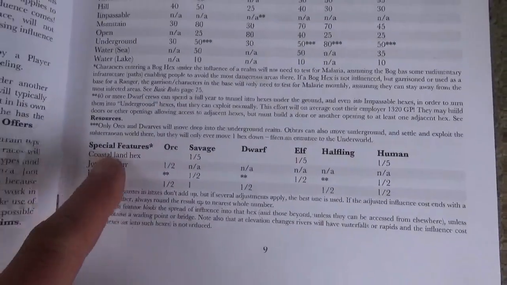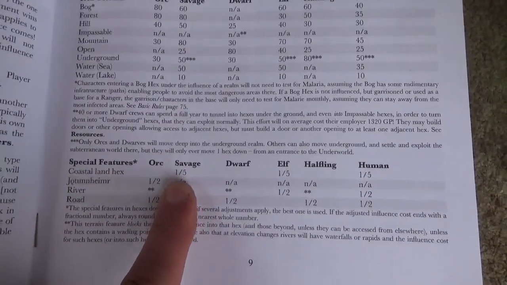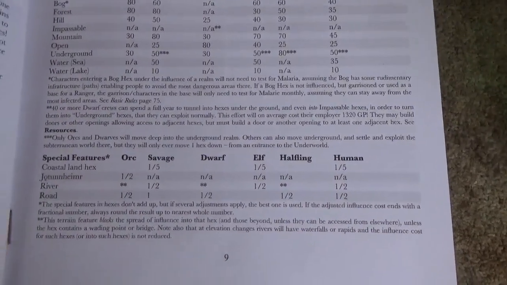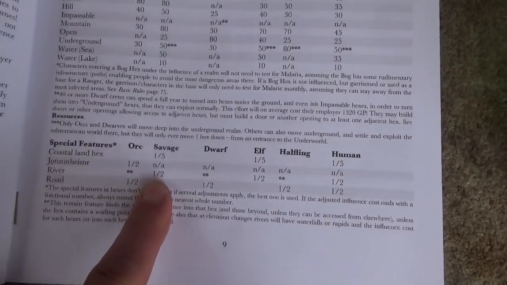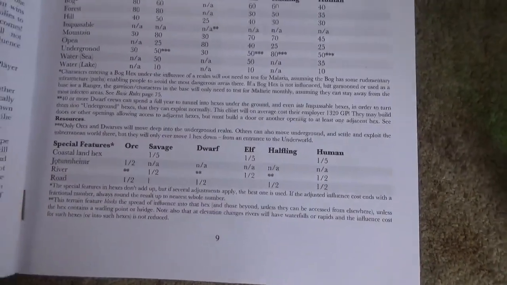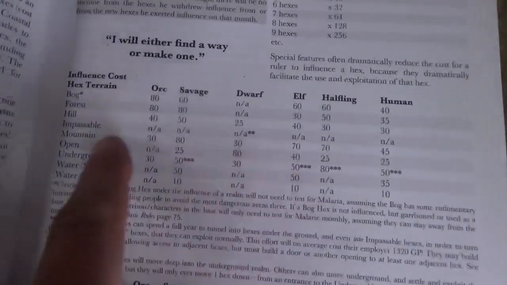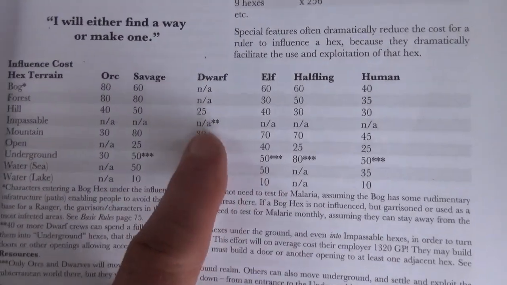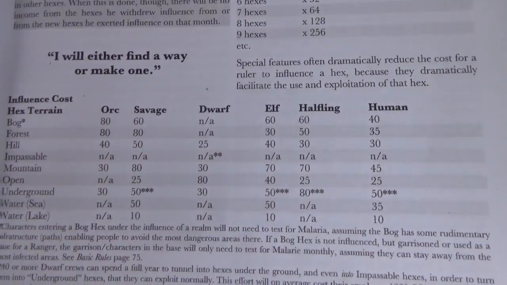For example, if it's a coastal hex, the cost goes down dramatically for the elf, human and savage. If it's a river, a little bit for the savage, elf and human. There's a road, etc. And here you have one, I think it's a little bit fun, impassable terrain. You cannot influence impassable terrain because you can't go there at all.